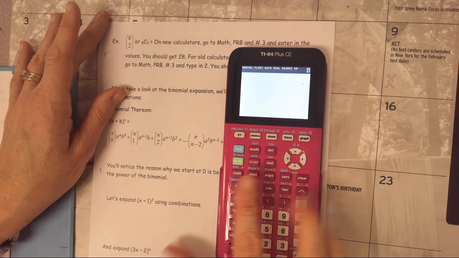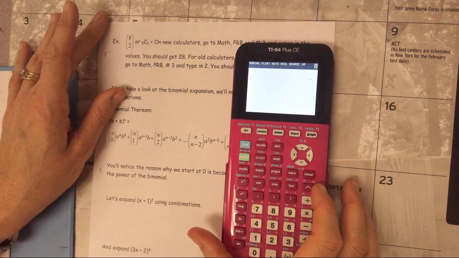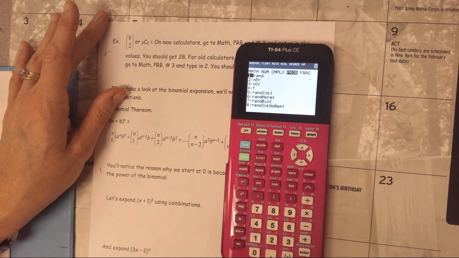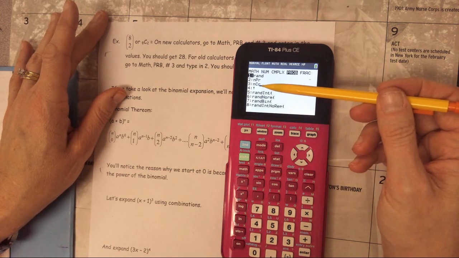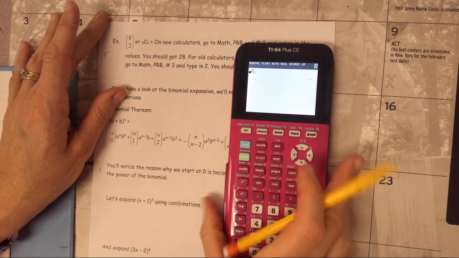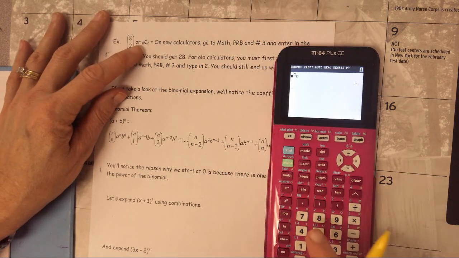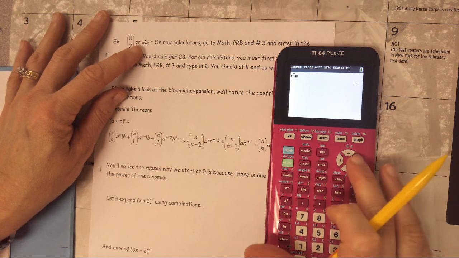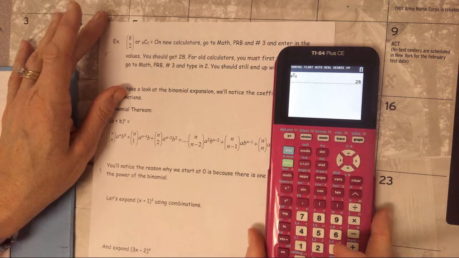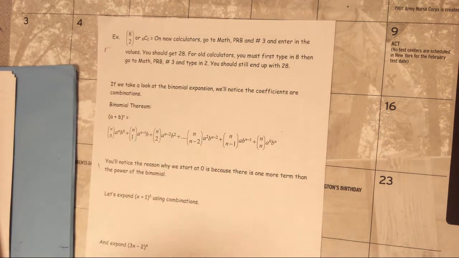So if I go to math and I go over to probability, you can see this n choose r. So I can go down there and then I can actually type in those numbers. So I would type in an 8, and then a 2, and then enter. So that's 28.